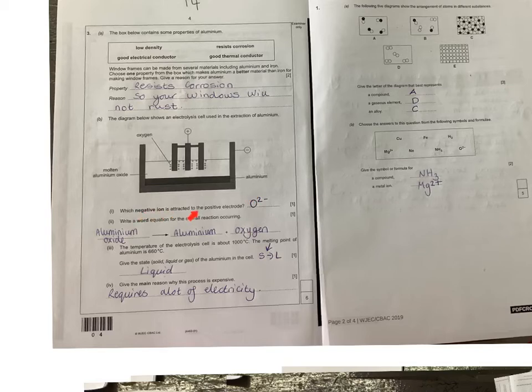Which negative ion is attracted to the positive electrode? So you've got aluminium oxide. It might have been worth going to the back of your table of ions and working out what they look like. So positive electrode, so it's going to be the negative ion, oxygen 2 minus. Write a word equation for the overall reaction. Aluminium oxide breaks down into aluminium and oxygen. Be careful. Remember that when it's an element on its own, it's not oxide anymore.